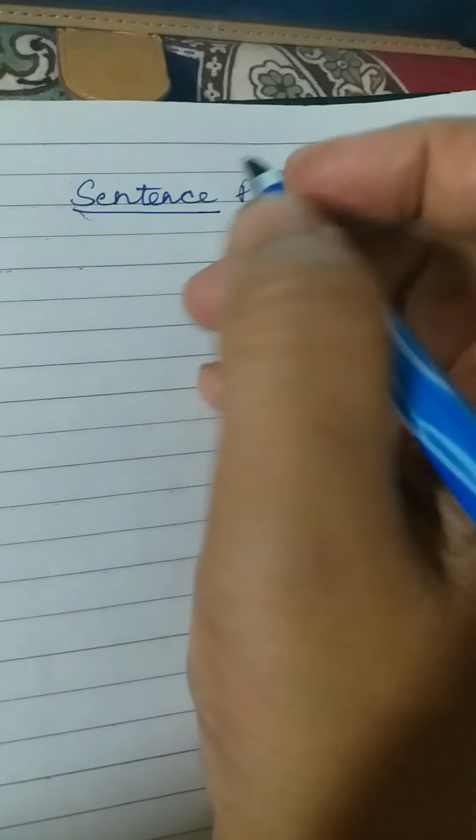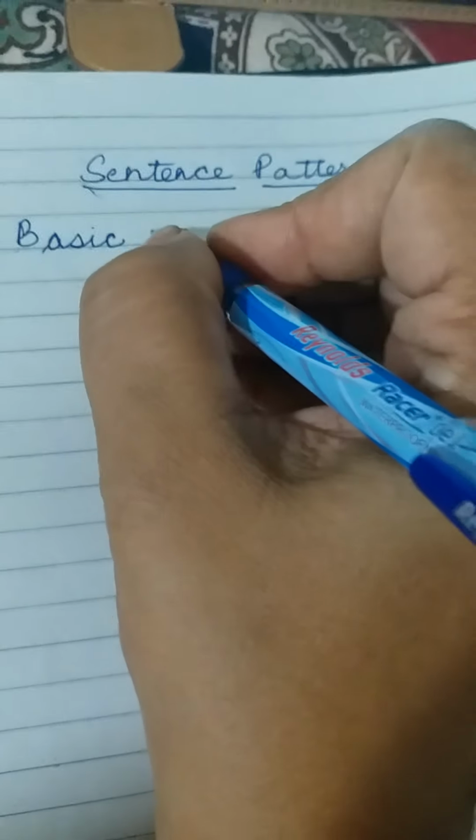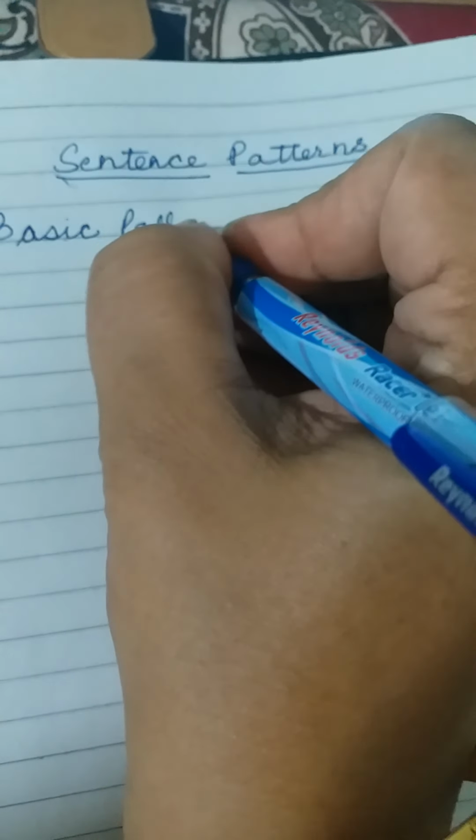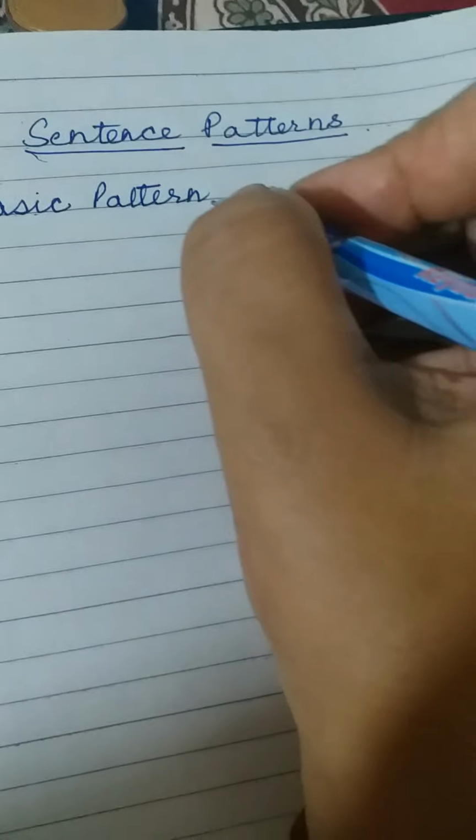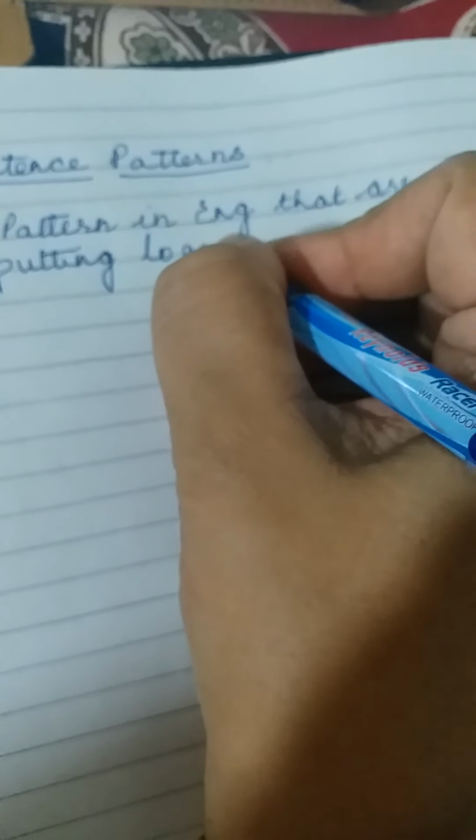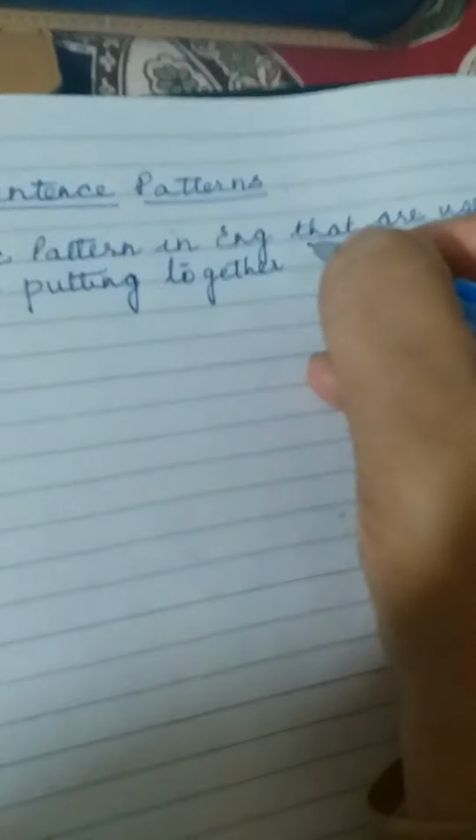They are the basic patterns in English that are used when putting together a sentence.